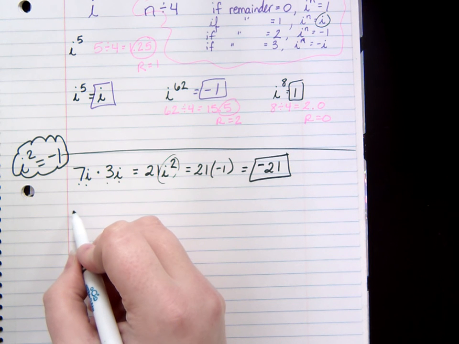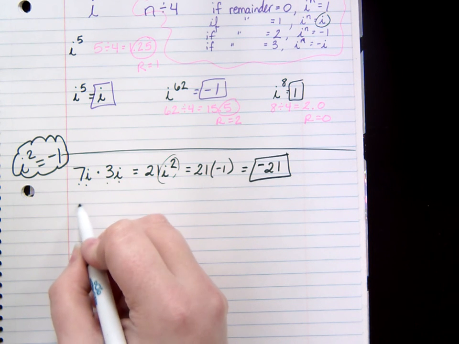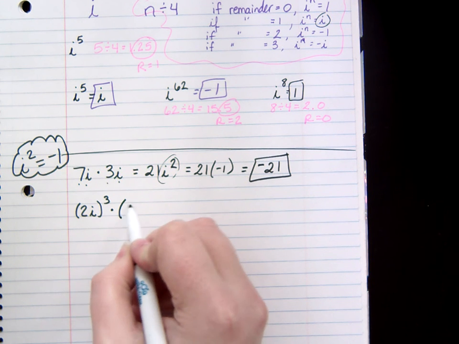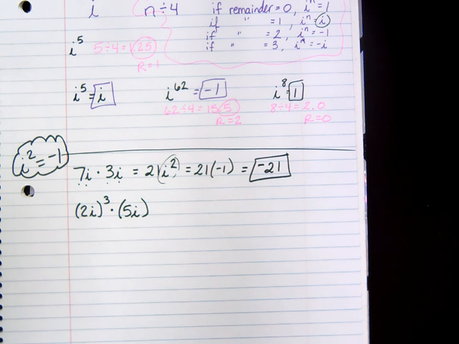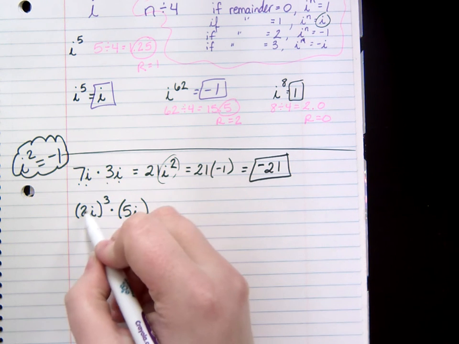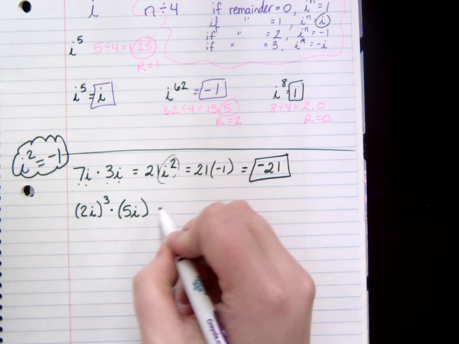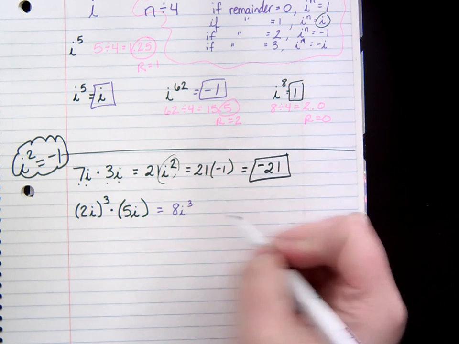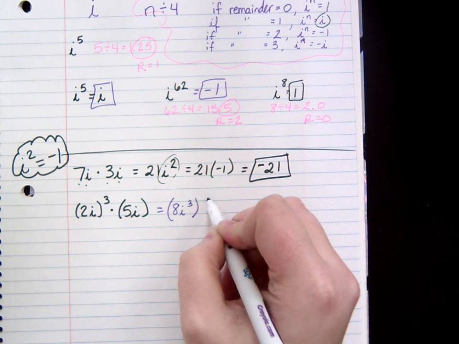So let's take 2i cubed times 5i. Again, at first, you treat it just like you would if it was an x instead of an i. So the first thing I'm going to do is cube this. 2 cubed is 8. i cubed is just i cubed. And then I still have the 5i.